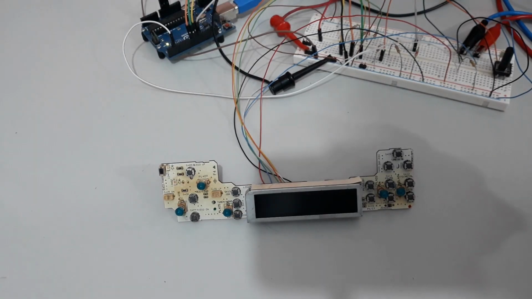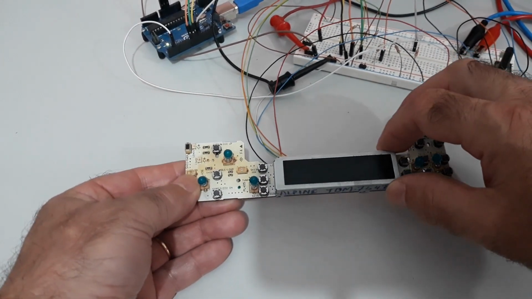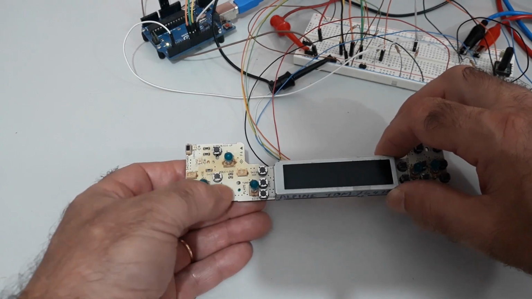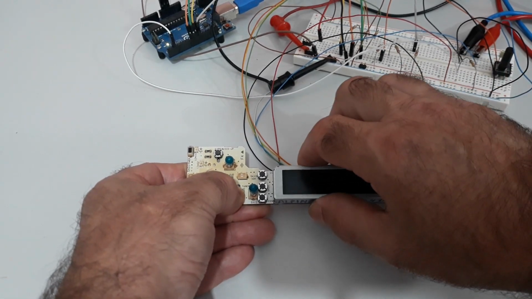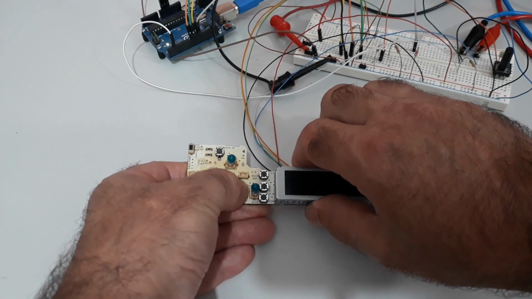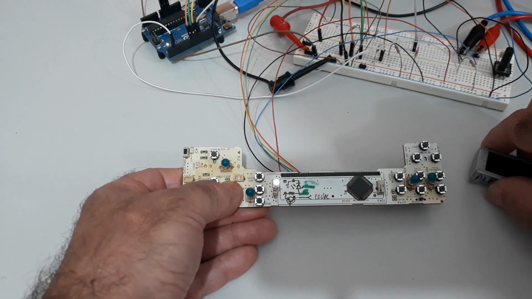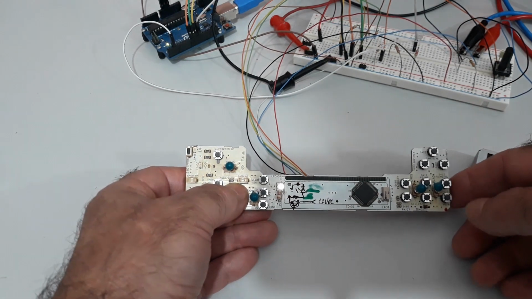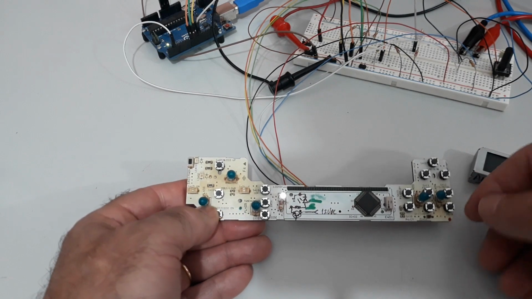I already mentioned the IC is under the LCD and support of the LCD. I need to remove the LCD and support to be possible to find the IC.